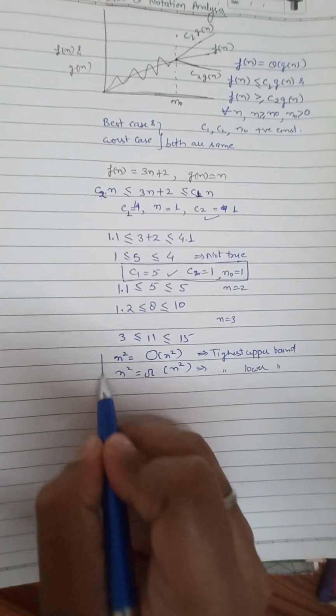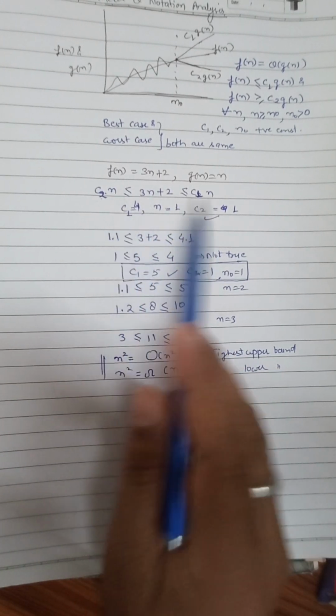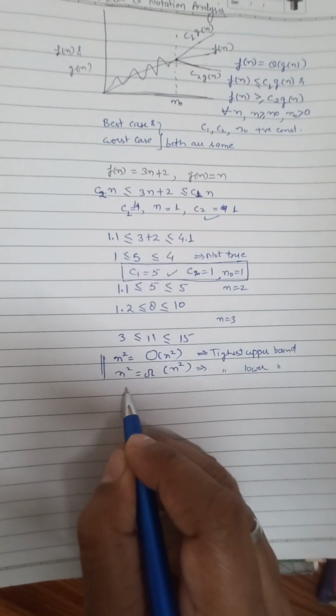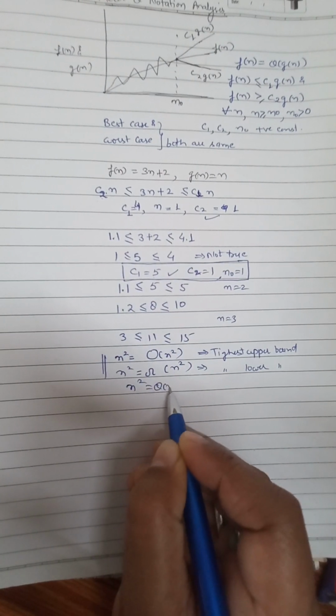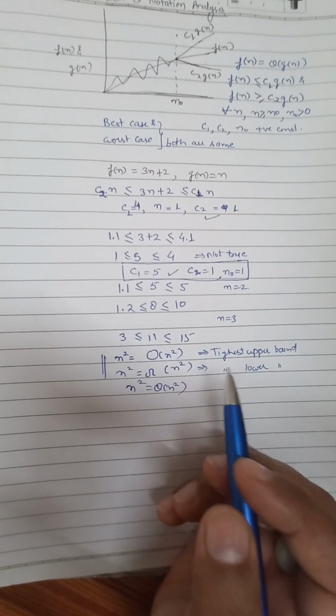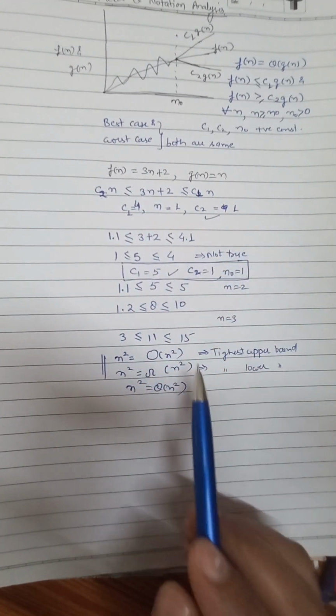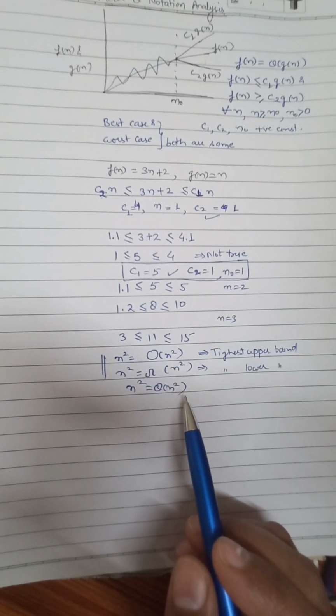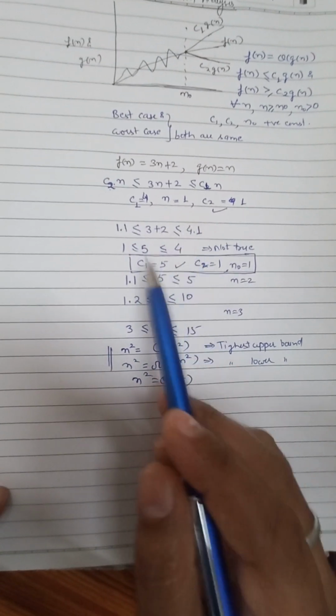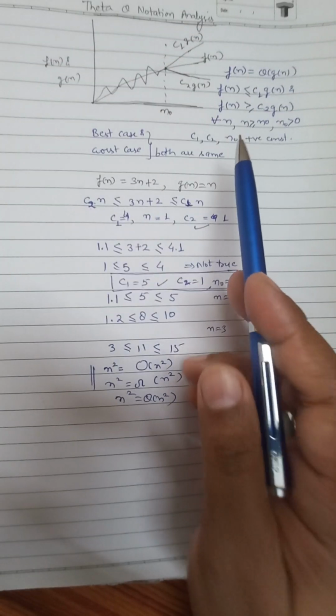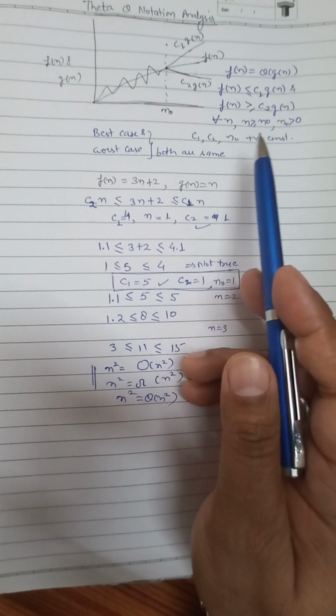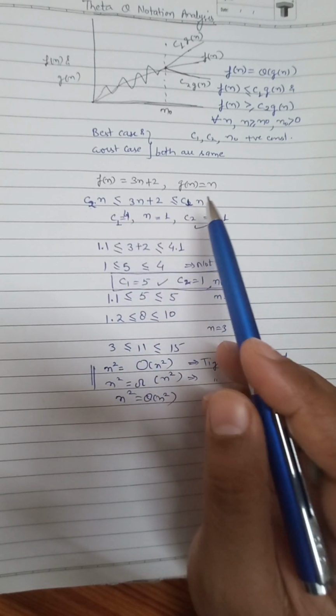When it is satisfying both the conditions, then we can say n is equal to theta of n, because as I have said, when both the cases are equal, then it is theta. So we are able to see it is satisfying all the conditions, f(n) is less than C1 g(n) and f(n) is greater than C2 g(n), as we have written over here.